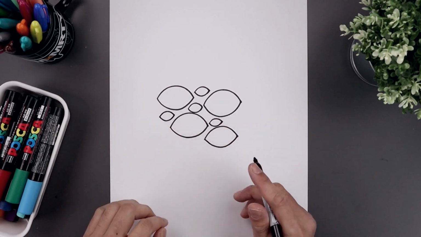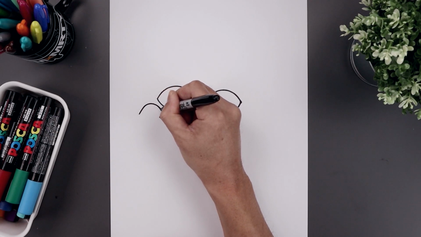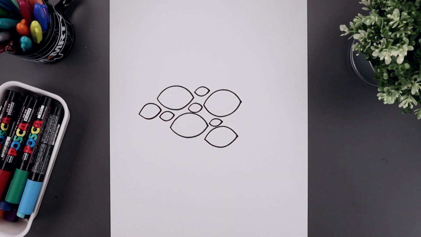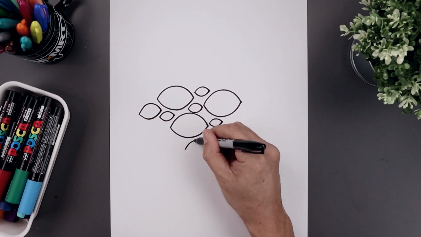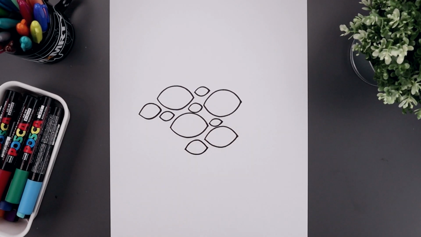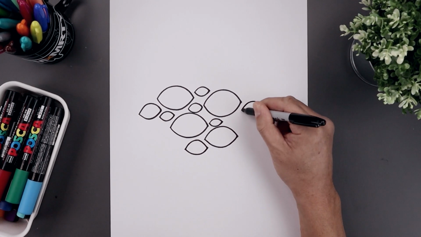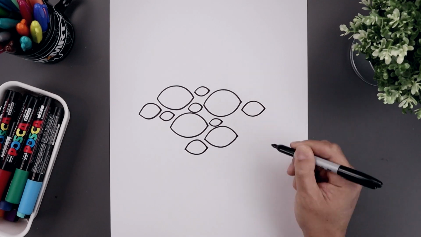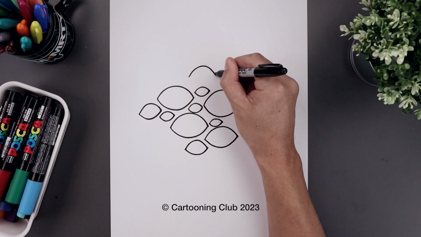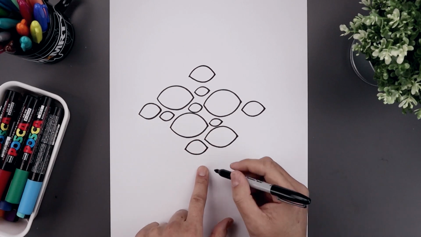Now we're going to go in and draw some medium-sized eyes. Let's start over on the left side. Start with the top curve, going up and down, and draw in the bottom. Let's add one along the bottom in the center. Let's add one all the way over on the right side. Then adding one along the top. And then all the way down towards the bottom.